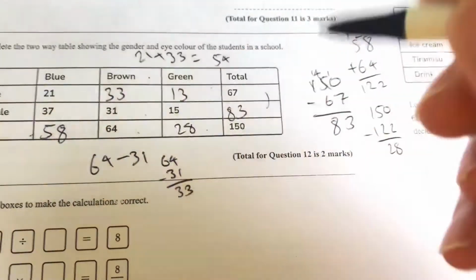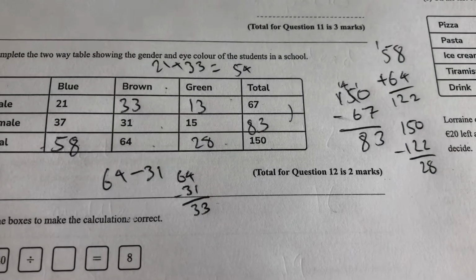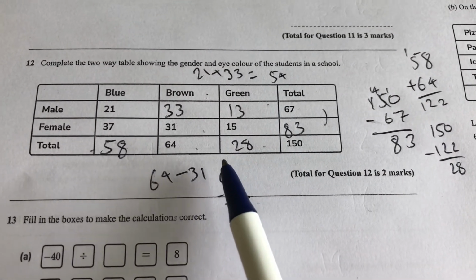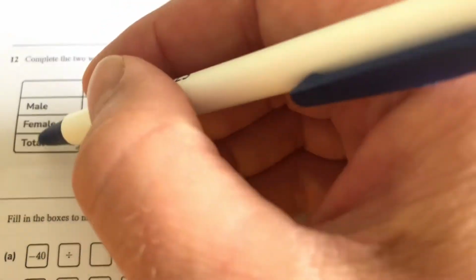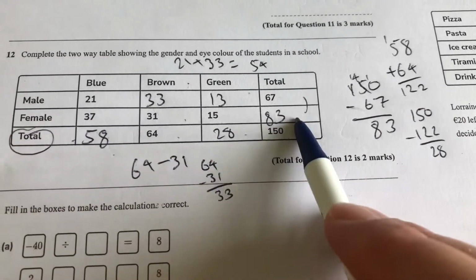Oh, and I didn't actually... Could have done that by the subtraction or just simply added those two together. 13 and 15. Okay, so there's only 2 marks. I've got quite a few videos on two-way tables on my channel, so do have a look at those. Just think about adding up to the total, both vertically and horizontally.